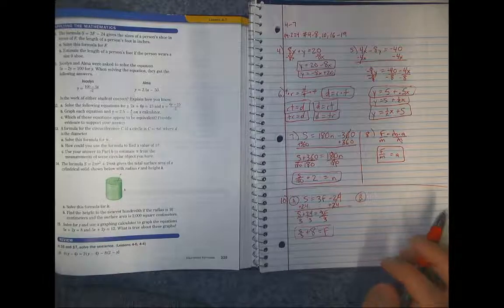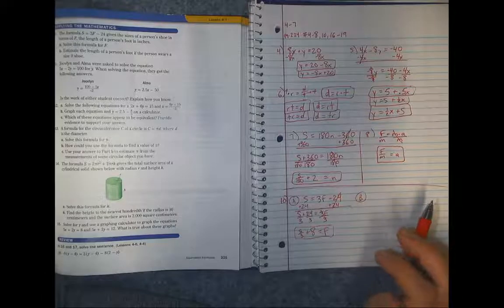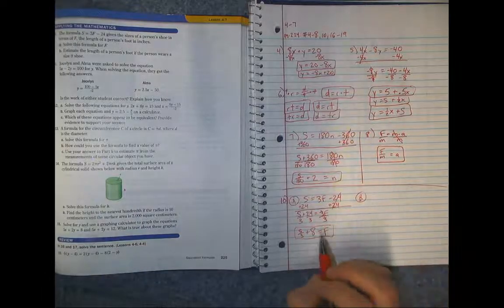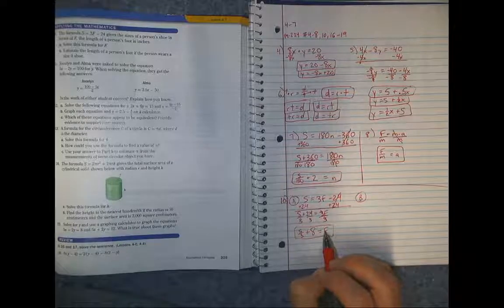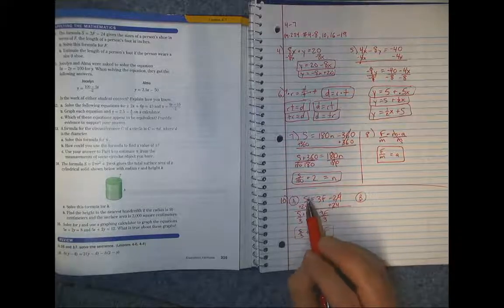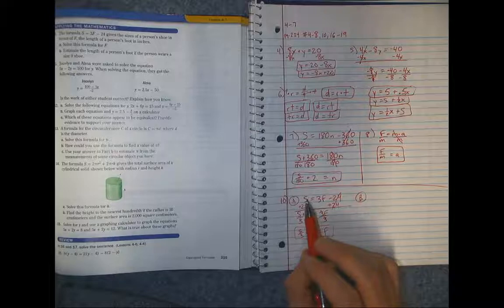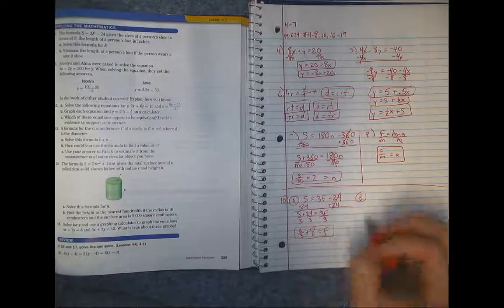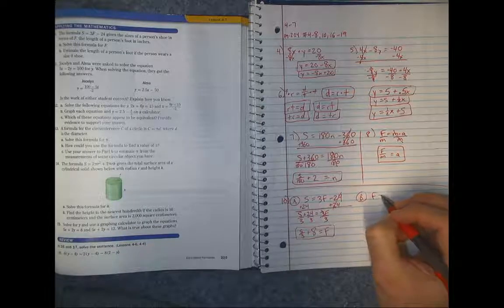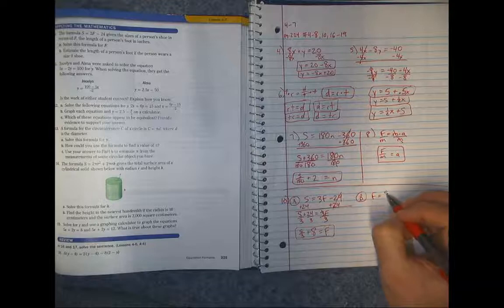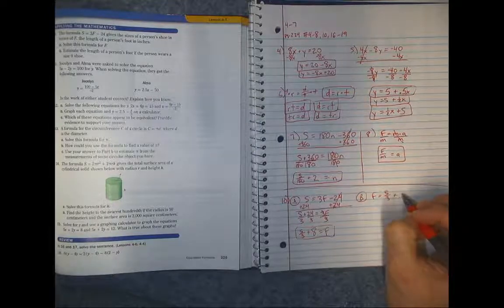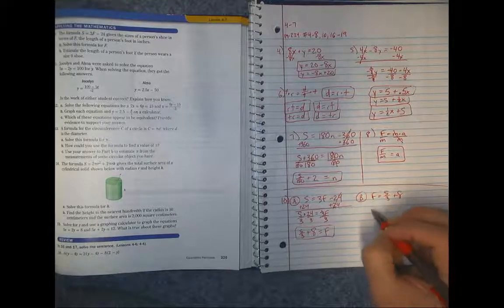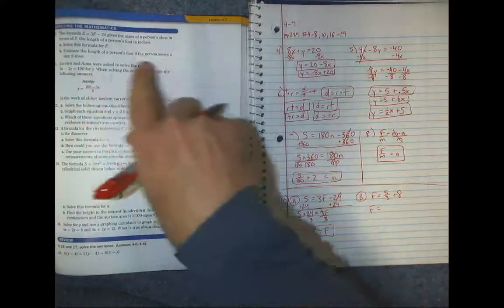And letter B, estimate the length of a person's foot if the person wears a size 9 shoe. So we're trying to find f when we're given the shoe size. So if we were in this original formula and you plugged in 9 for s, their shoe size, you'd have to work backwards through this to solve. But now, since we already have this, f, the length of someone's foot, equals their shoe size divided by 3 plus 8.